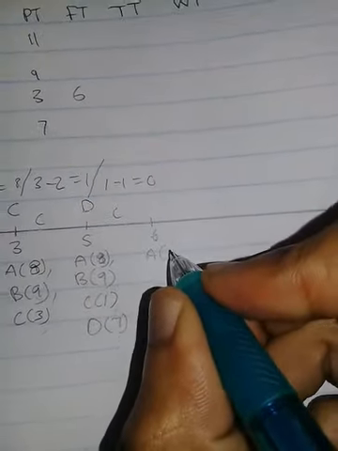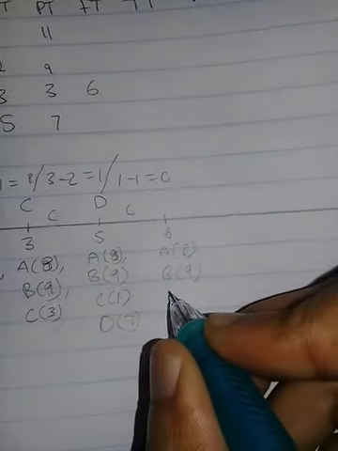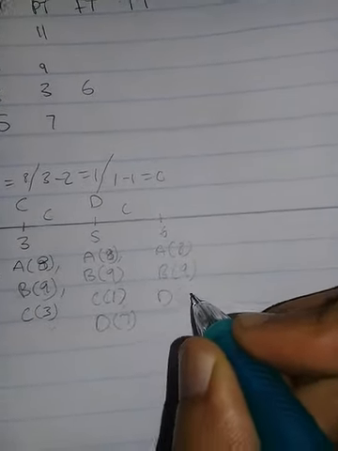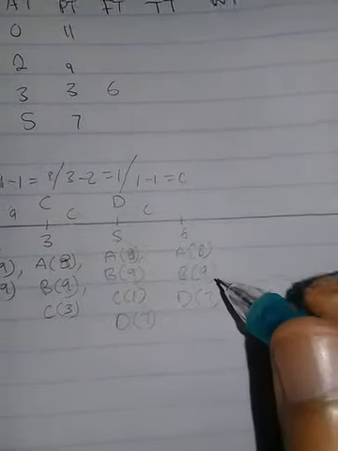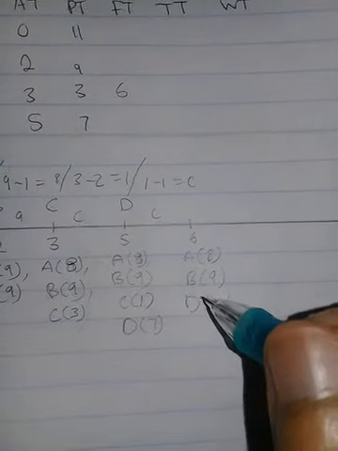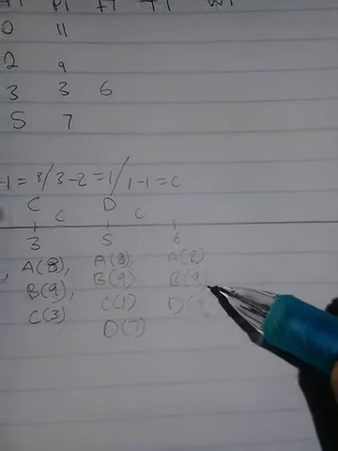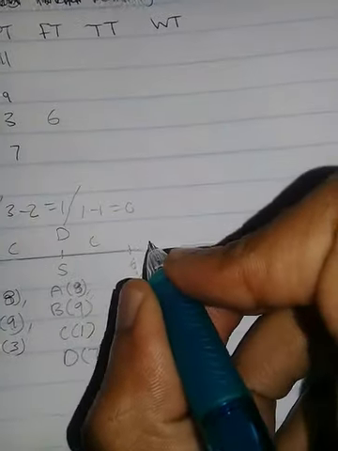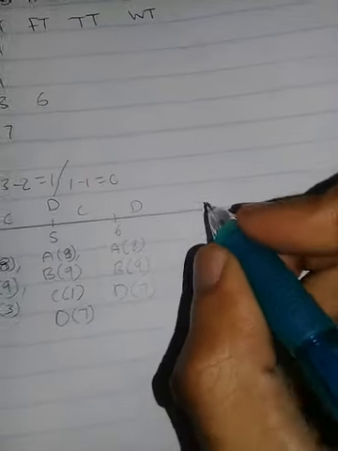From A, I got 8, B, I got 9, then D, 7. Remember, C is completed now, so there's no need to have job C here. So between those 3, which is the shortest, is D. Then you add D here. So D is going to be processed from 6 plus 7, and you get 13.